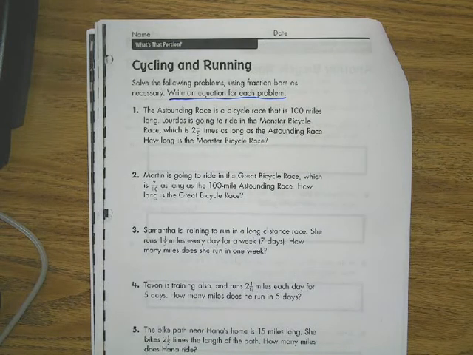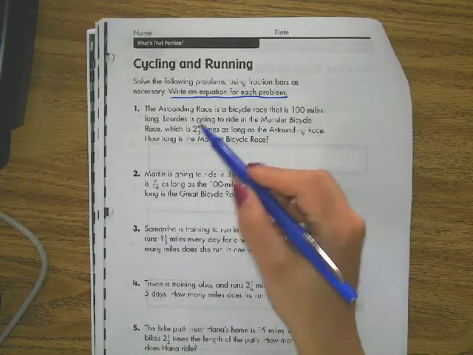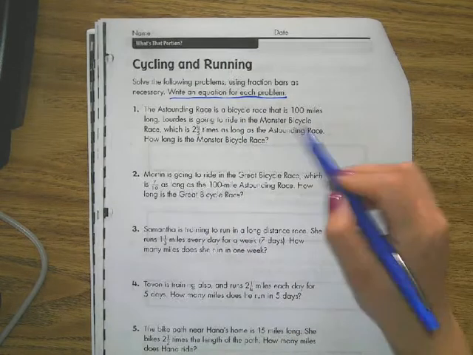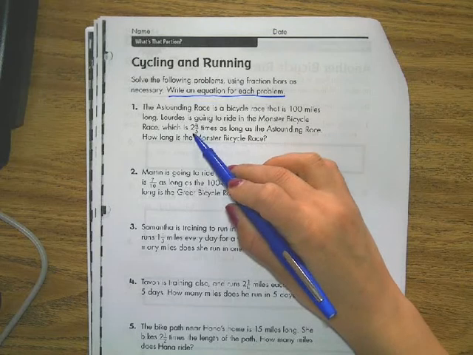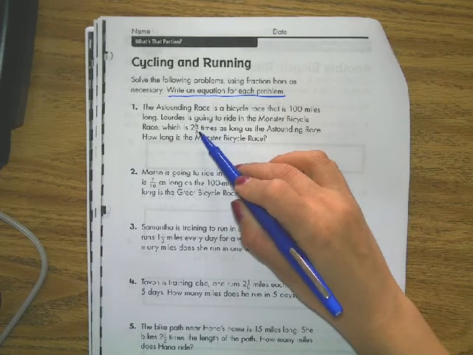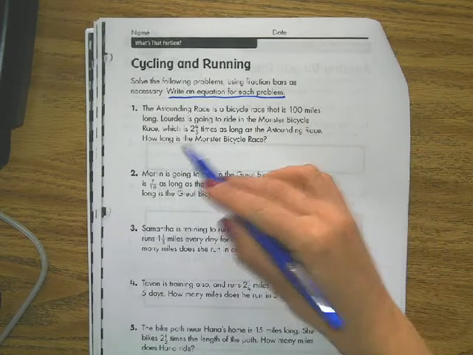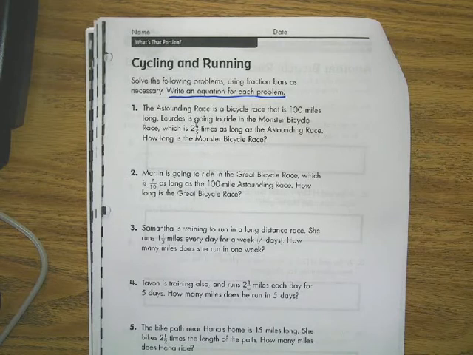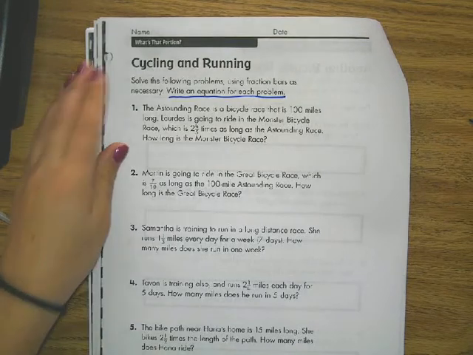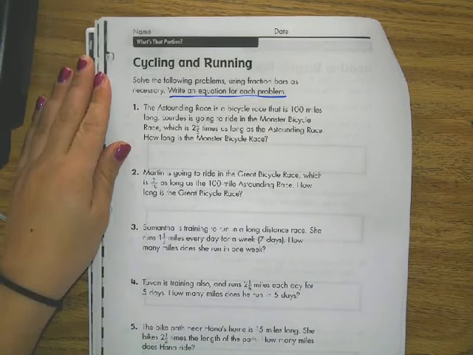Sydney, start us off. The Daunting Race is a bicycle race that is 100 miles long. Lordy is going to ride in the Monster Bicycle Race, which is 2.4 times as long as the Astounding Race. How long is the Monster Bicycle Race? Oh, wow. Okay, so any ideas on how to start? Okay, Jada? Well, you could do 2 times 100.